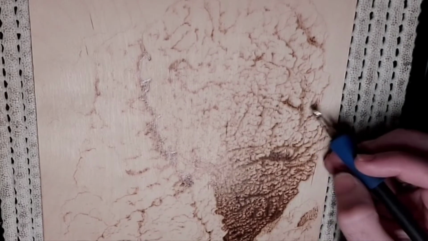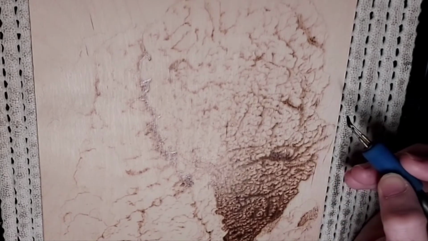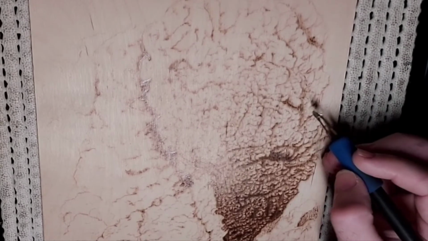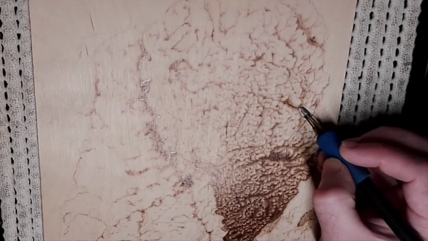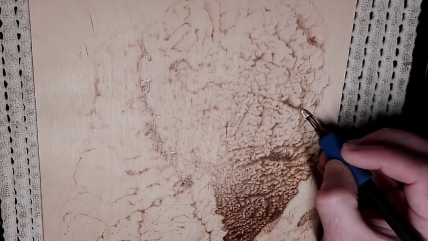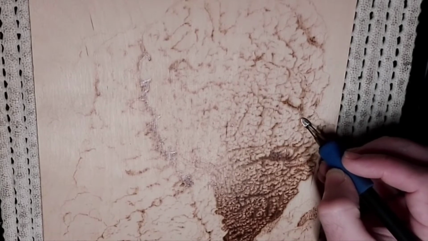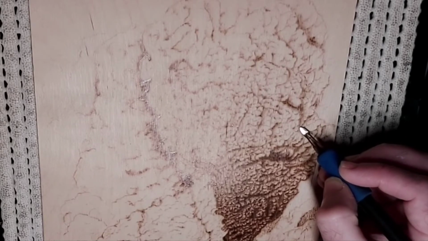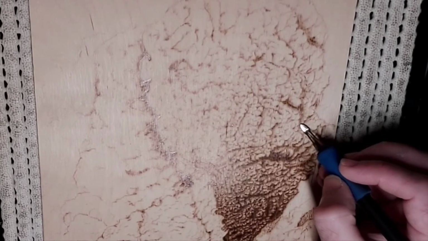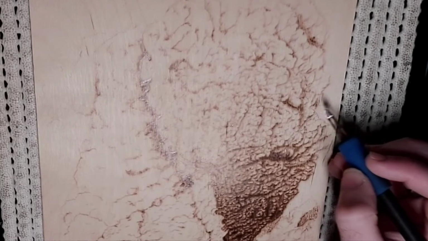So a lot of pyrographers will use the edge and the tip of the pen because there's more heat and we can get more control. Much like using a pencil, with the sharp point of your pencil.